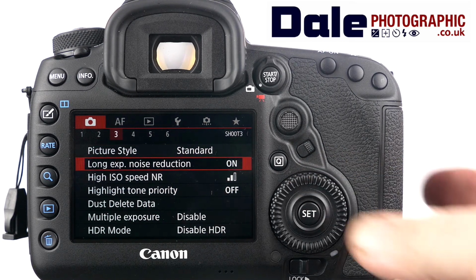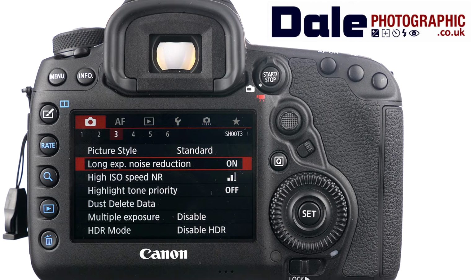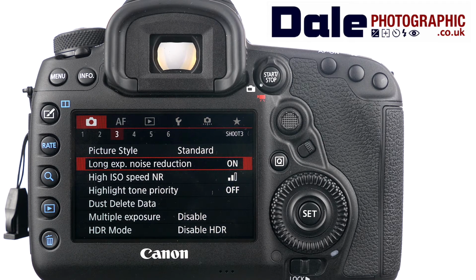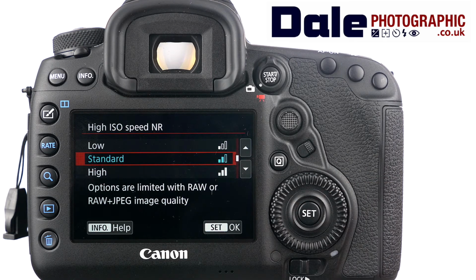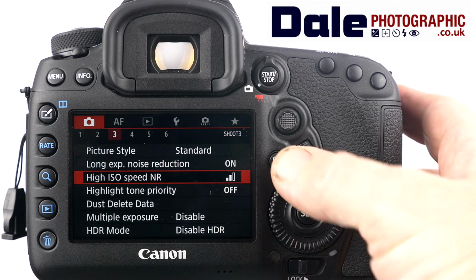Long exposure noise reduction, I think it's off by default. I enable it. It doesn't really harm your images, and if you ever take a 10, 20, 30 second exposure, it'll help reduce the noise. You've got the high ISO speed noise reduction. You can adjust how much, basically it's telling you on screen there what to do. So we won't go on about that too much.